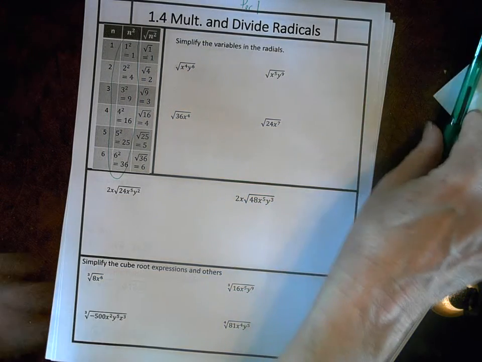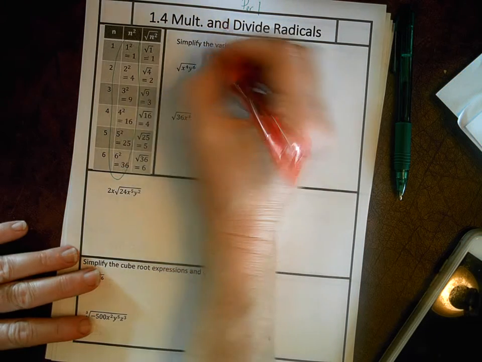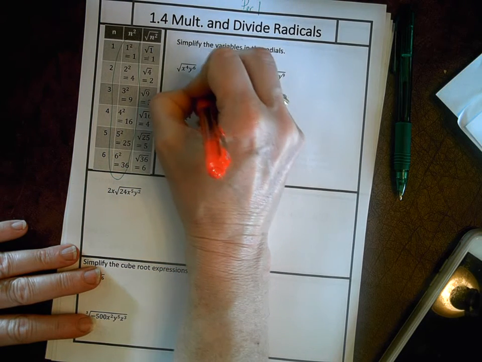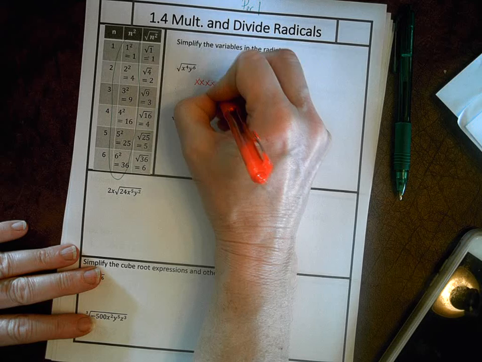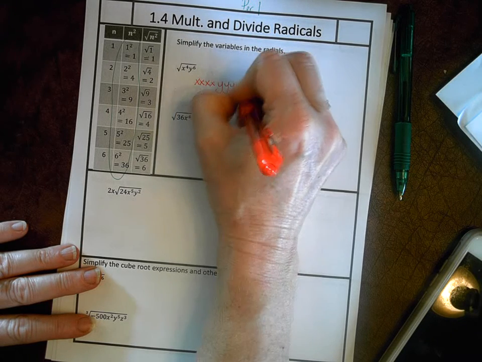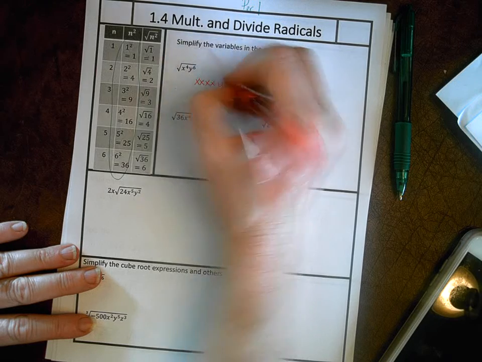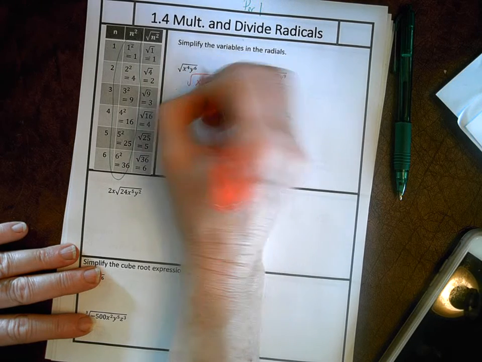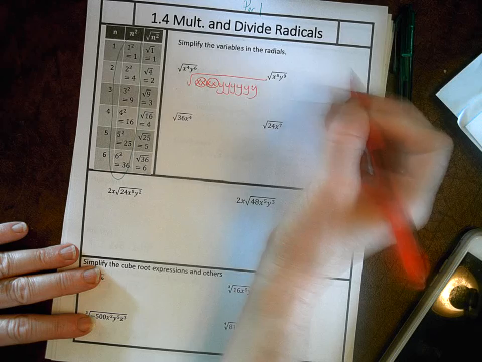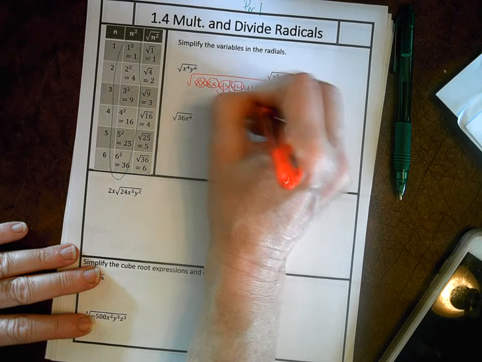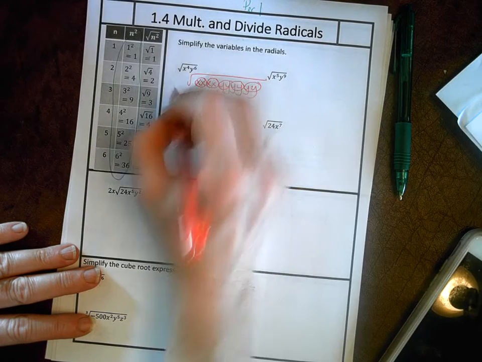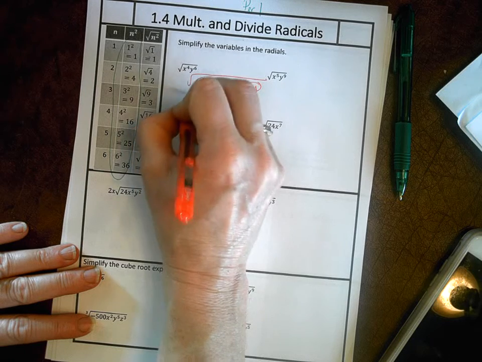So you want to think about when you have a variable, that x to the 4th power means x times itself 4 times, and y to the 6th power means y times itself 6 times. 1, 2, 3, 4, 5, 6. So when you take the square root, you're trying to find pairs. So I have a pair of x's, and I actually have 3 pairs of y's. And so everything is circled. Everything that's circled goes out.